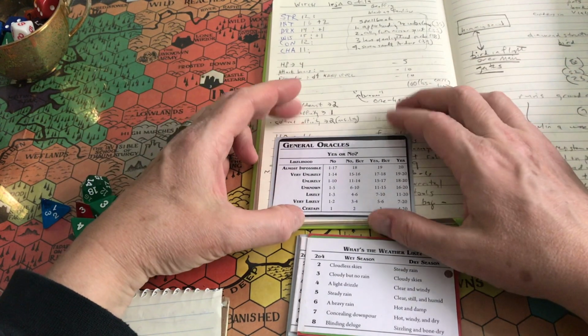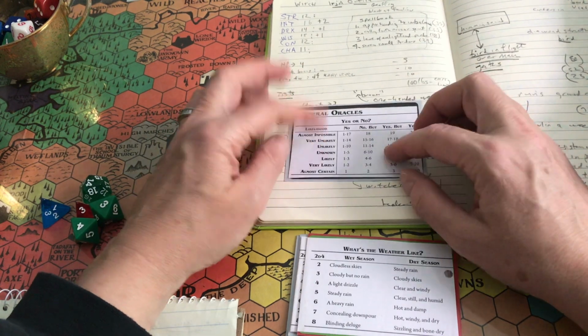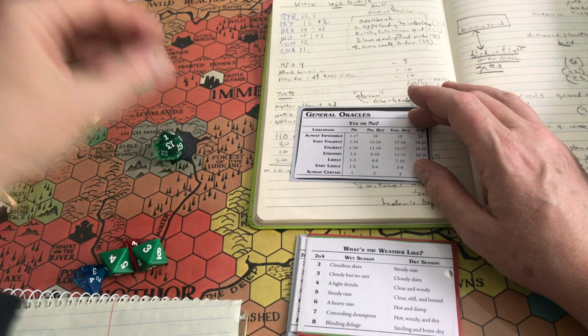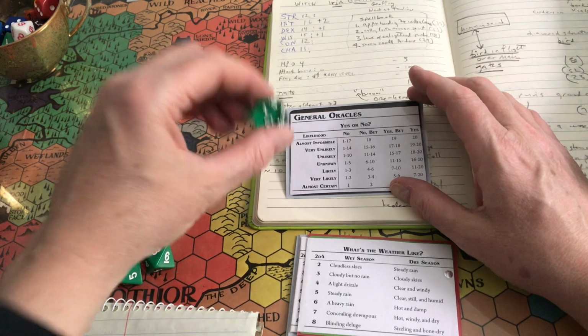And I will say we'll do an oracle roll here, and we're going to say that it's unlikely. It's unlikely that she can, and maybe we'll get lucky. Who knows? We'll just do a straight roll. Well, definitely not. We got very no there.